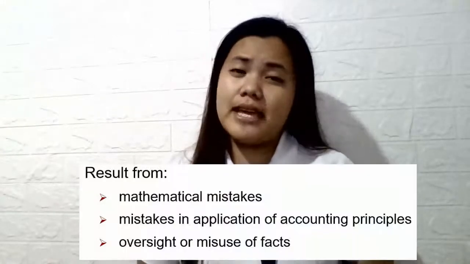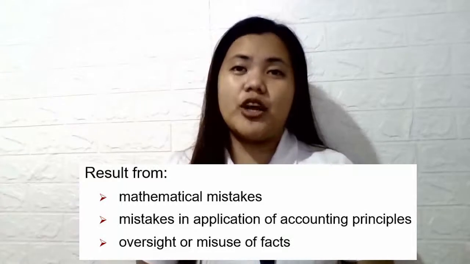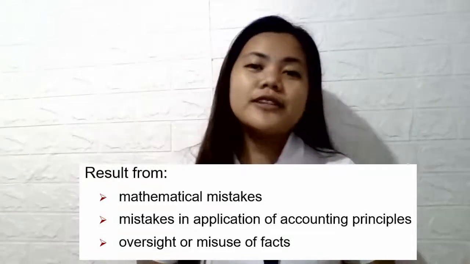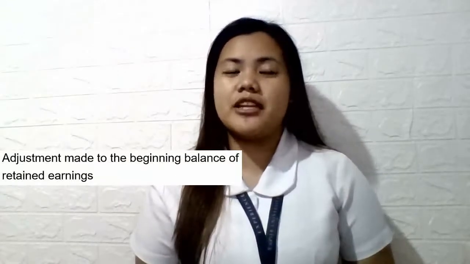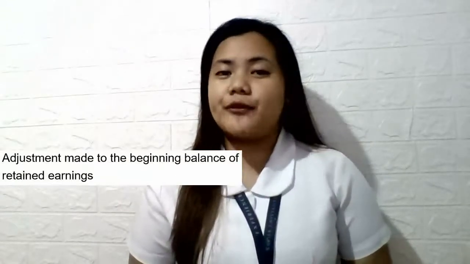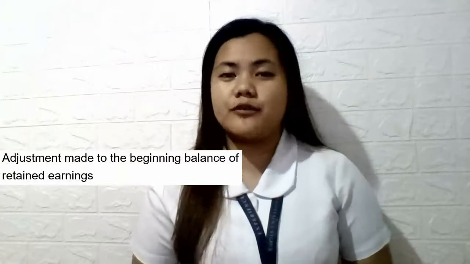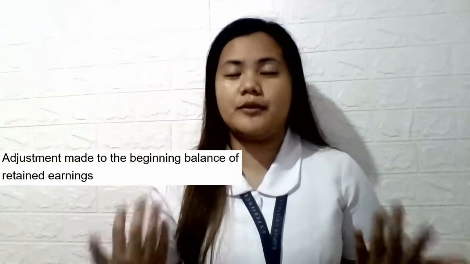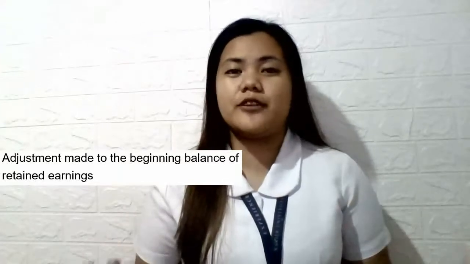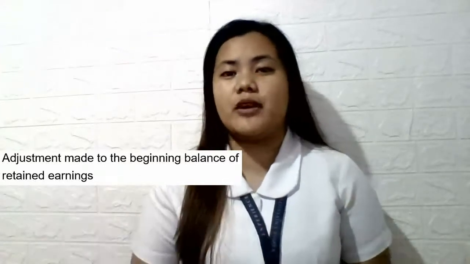We also have corrections of errors that are treated as prior period adjustments. These would result from mathematical mistakes, mistakes in the application of accounting principles, and oversight or misuse of facts. The adjustment is made to the beginning retained earnings. For example, if we have transactions for the whole year, we should adjust our prior period adjustment on the first day of the year, for example, January 1.